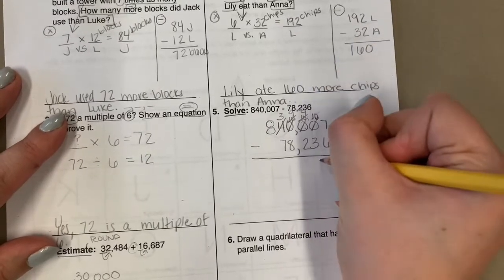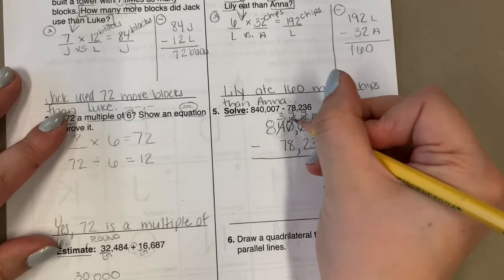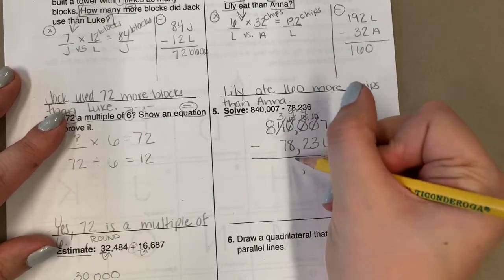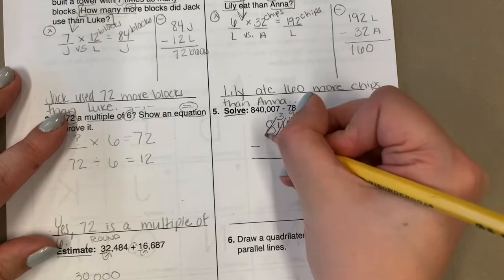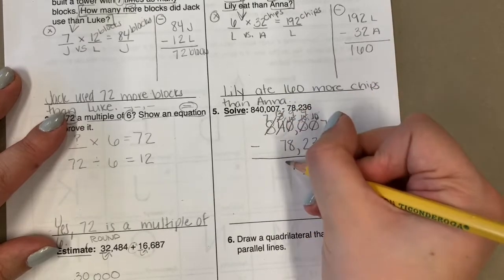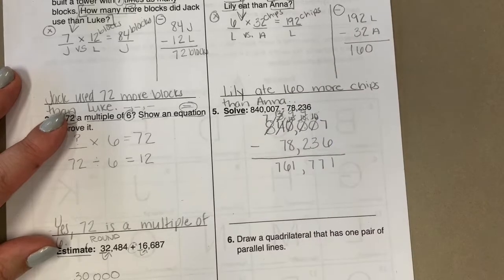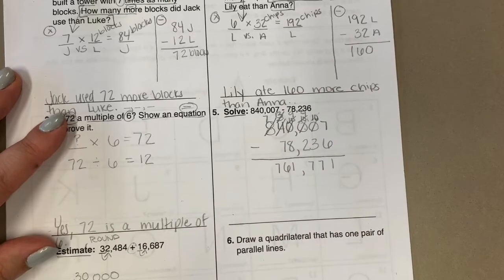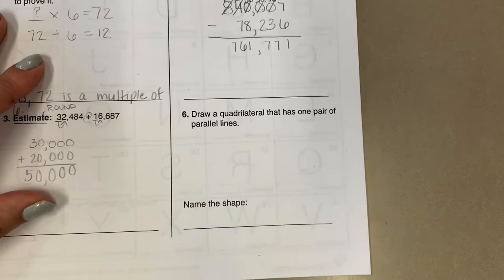10 minus 3 is 7. 9 minus 2 is 7. 9 minus 8 in the thousands place is 1,000. 3 minus 7, can't do it. Regroup. 8 becomes 7. 3 becomes 13. 13 minus 7 is 6. 7 minus nothing is 7. Your answer should be 761,771.